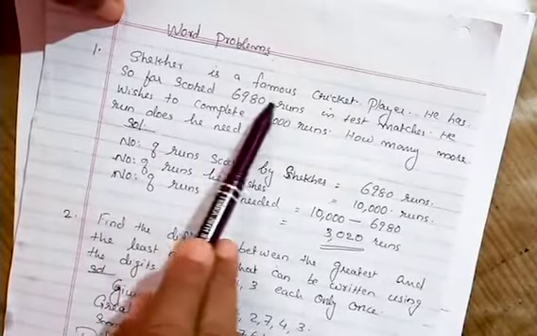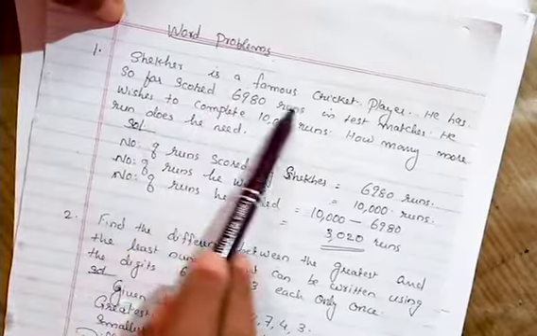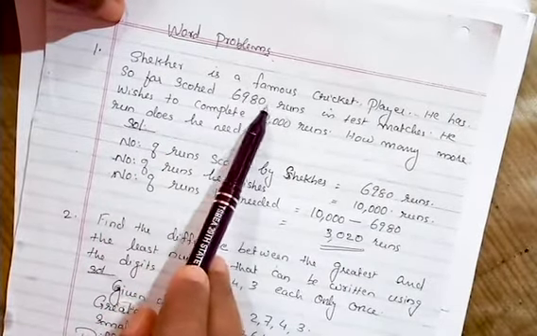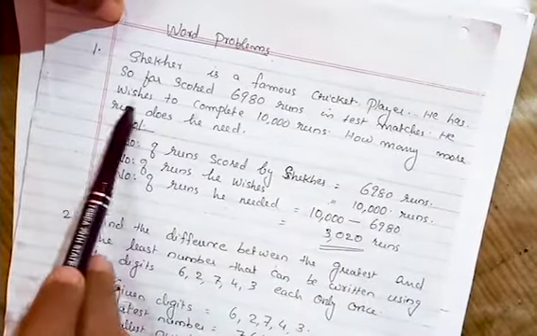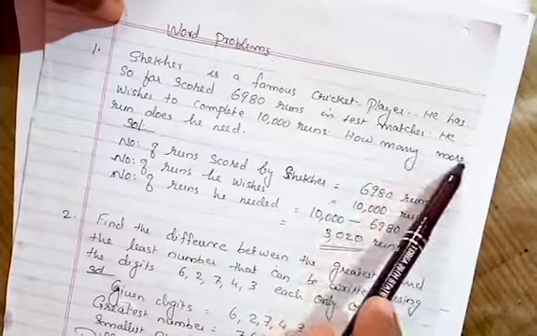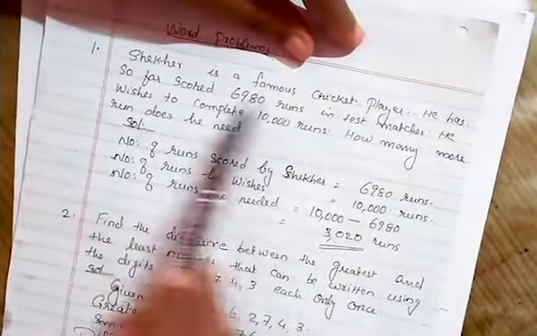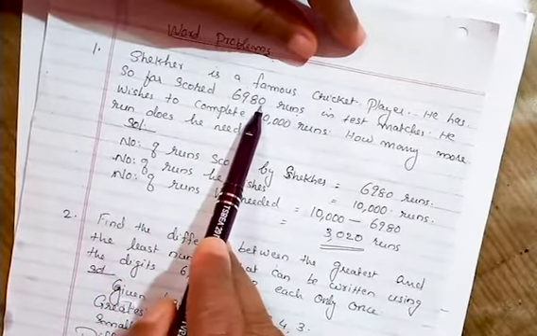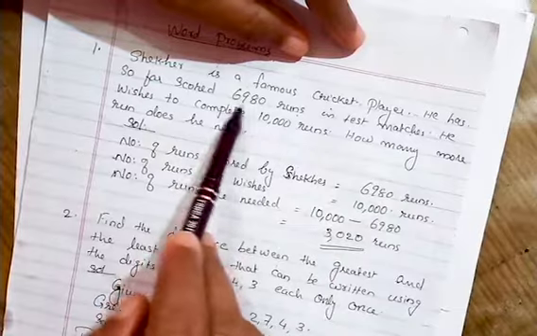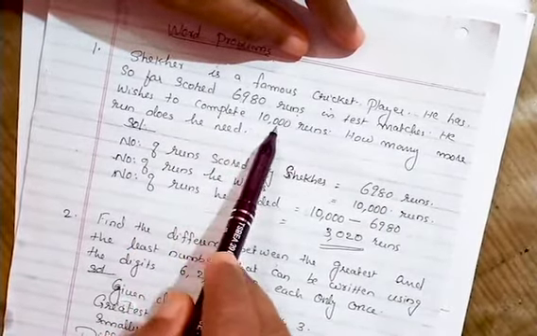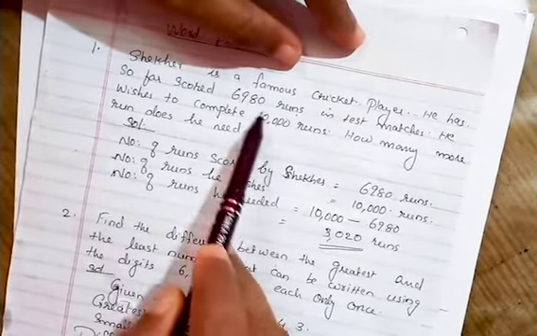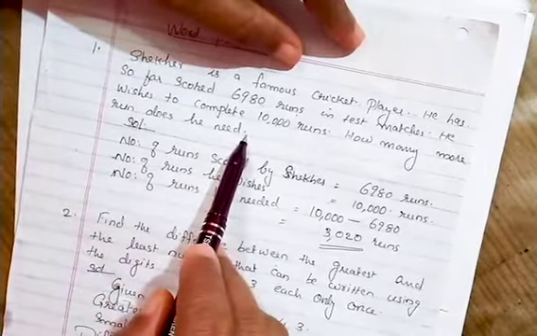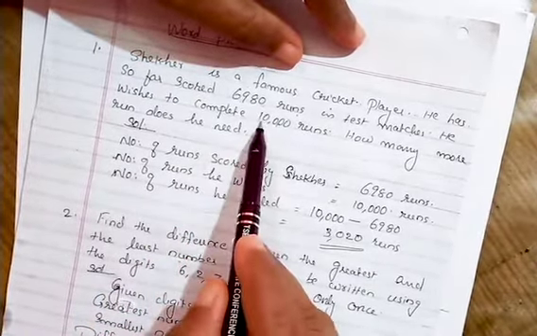Once more listen. Shekhar is a famous cricket player. There is no importance for this sentence, but listen carefully from here. He has so far scored 6,980 runs in test matches. He wishes to complete 10,000 runs. How many more runs does he need? He already scored 6,980 runs, and he wants to complete 10,000 runs. Now the question is, how many more runs does he need?